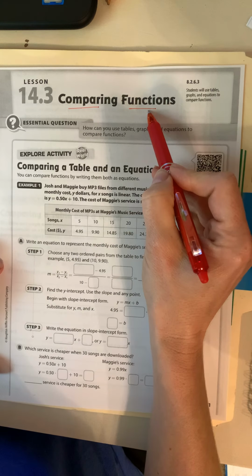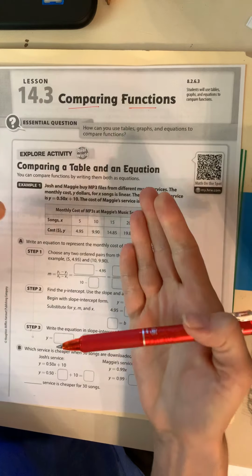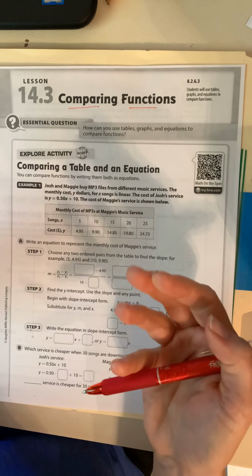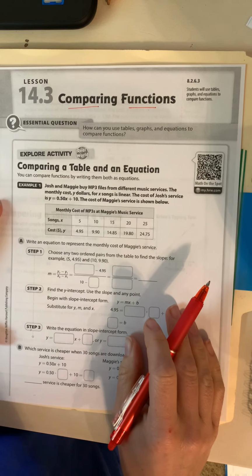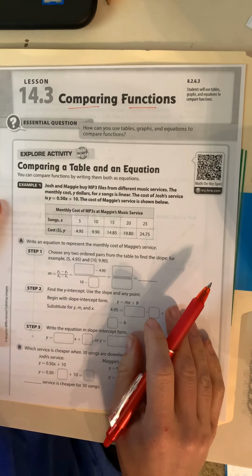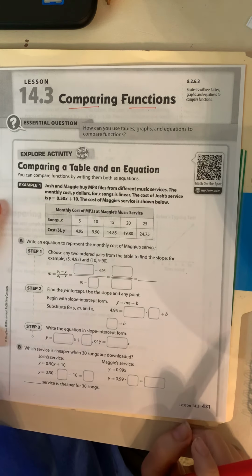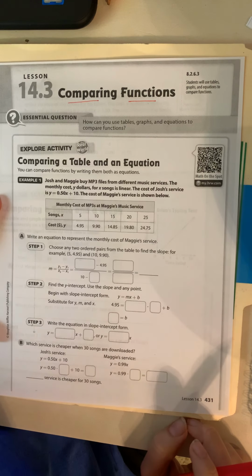When we're comparing functions, we want to basically get to a common form so that both functions are written in the same way, and then we can compare the different parts of the functions. Let's take a look at what this can look like. I'm in your book on page 431 if you want to follow along.